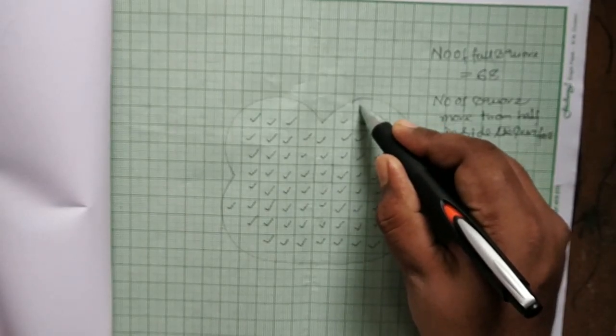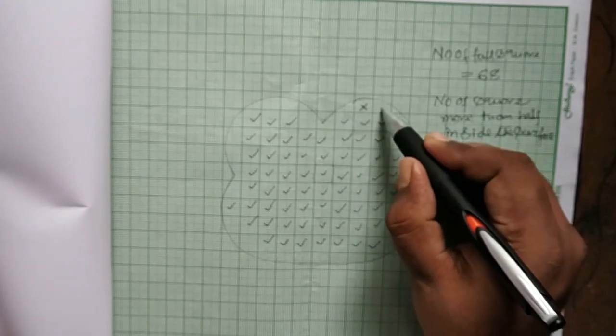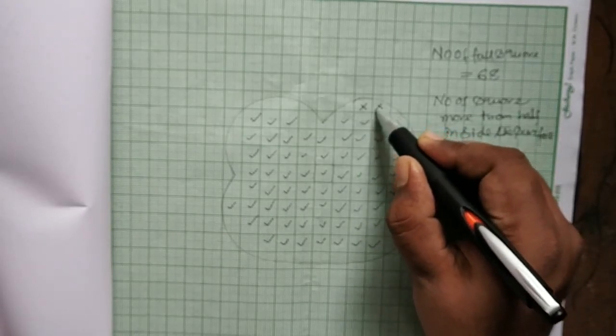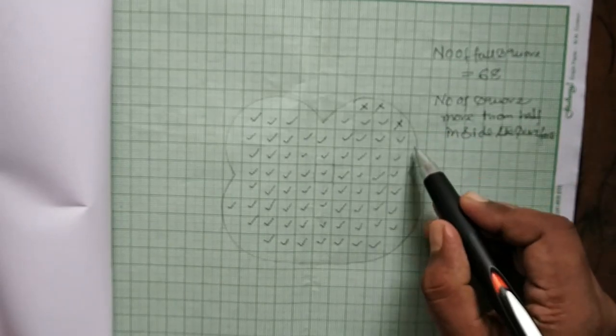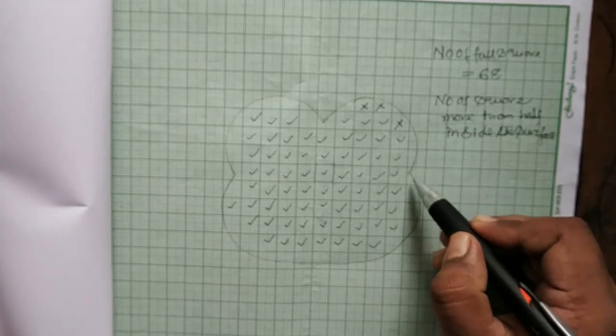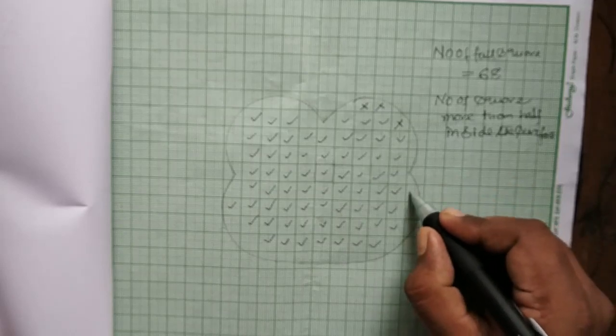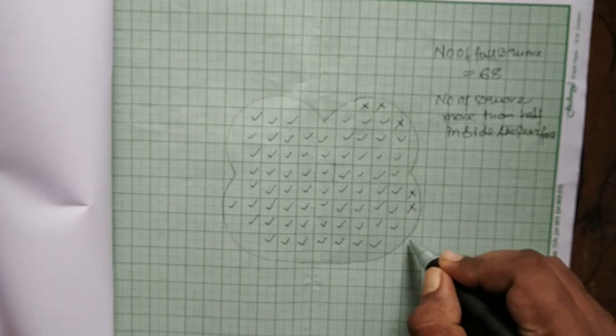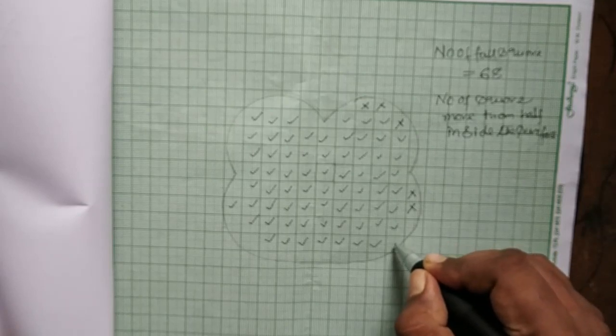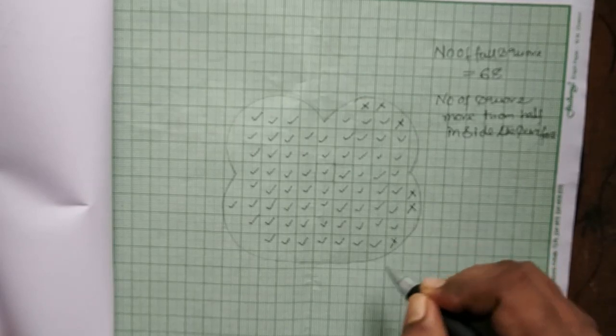So here we have to give a cross sign, 1. This is also more than half, 2. This is also more than half, 3. These are not more than half. These are less than half. This is more than half, 4, 5. This is also almost more than half, 6.